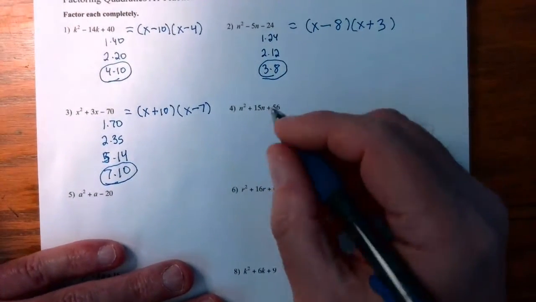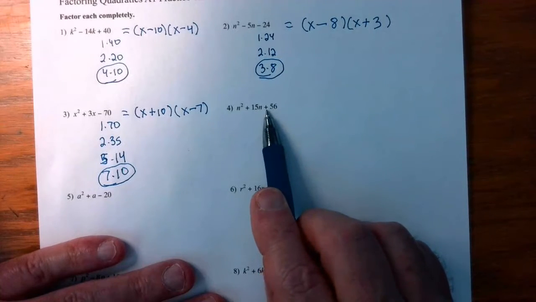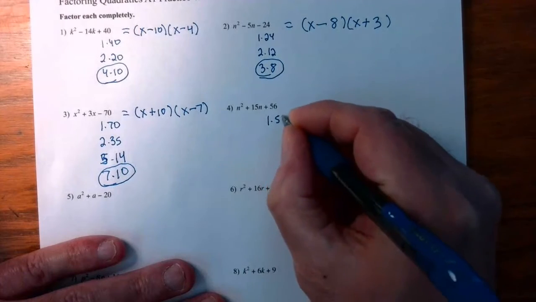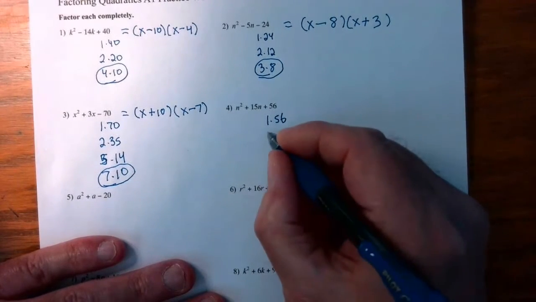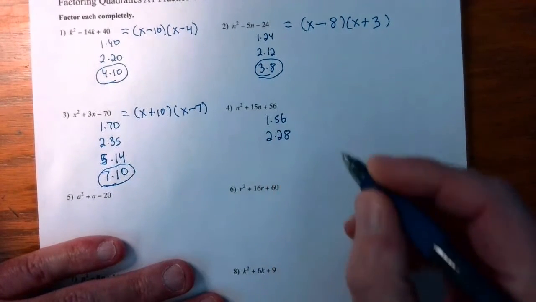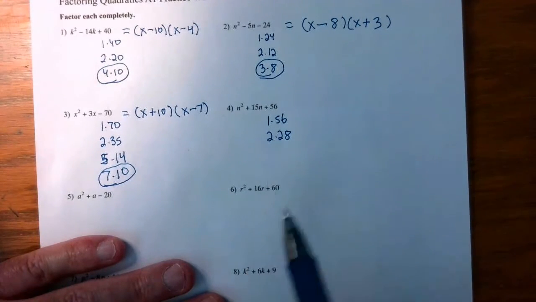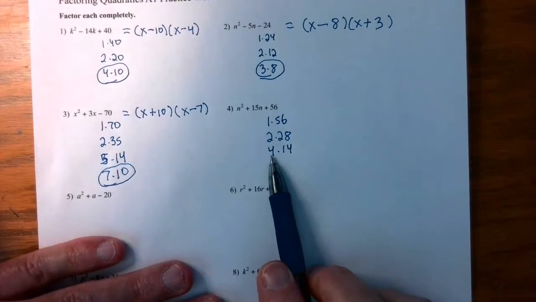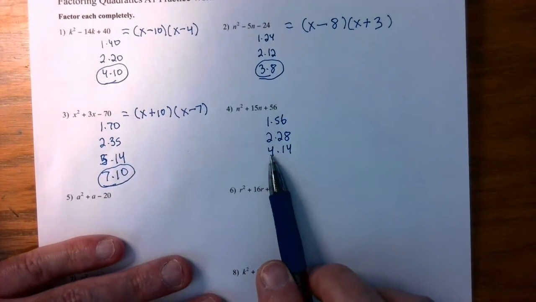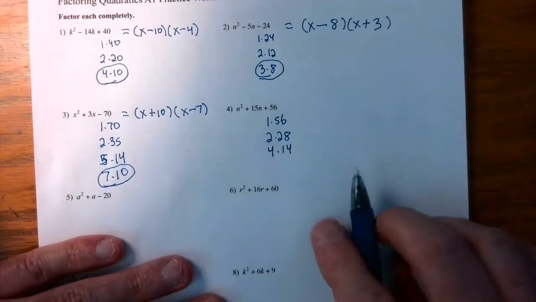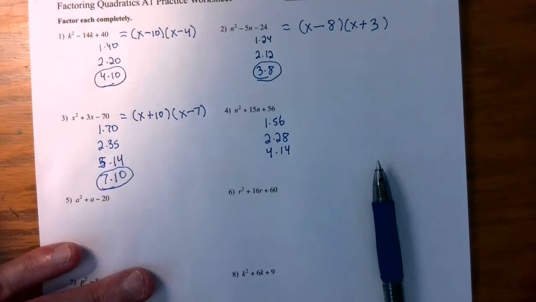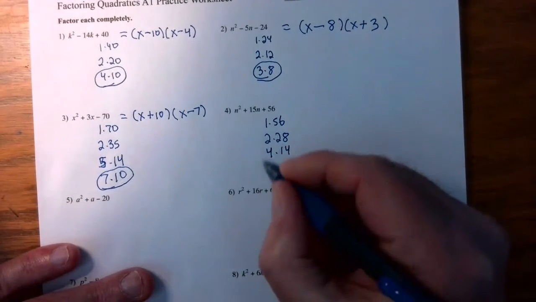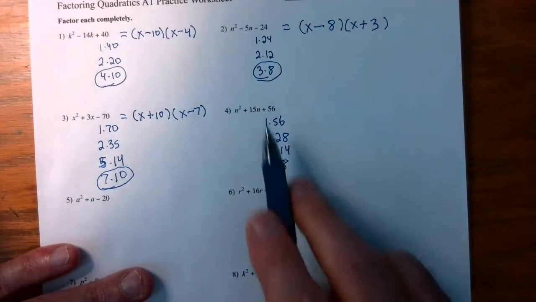Again, factor 56. Two numbers added together should be 15. Okay, so what do we got here? 1 and 56. 2 and 28. Does 3 work? No. 4 and 14. 5, 6. All right, sorry guys, I got interrupted there. All right, 4, 5, 6, 7. 7 and 8. 7 plus 8, that's 15. Yep, that's it. 7 and 8.